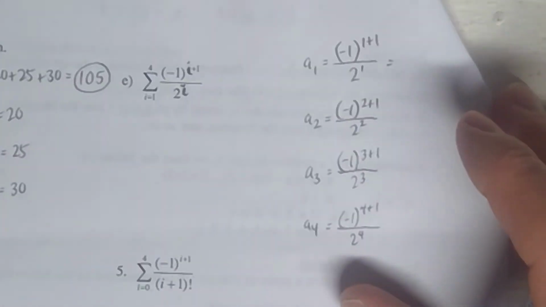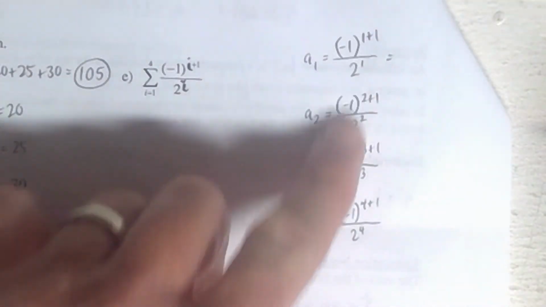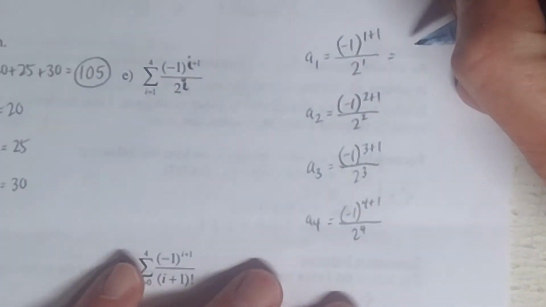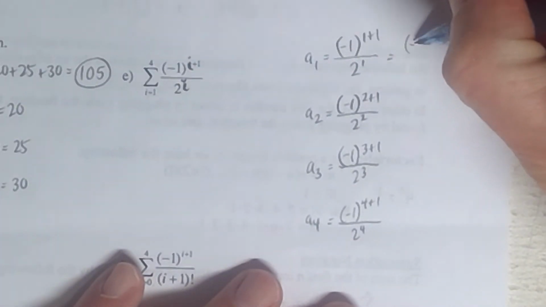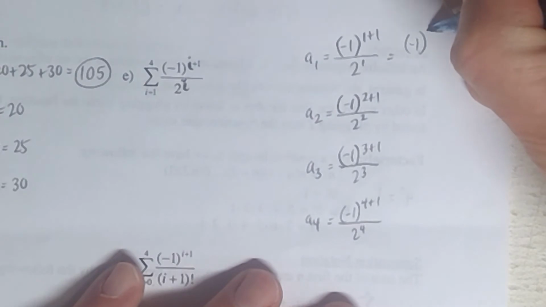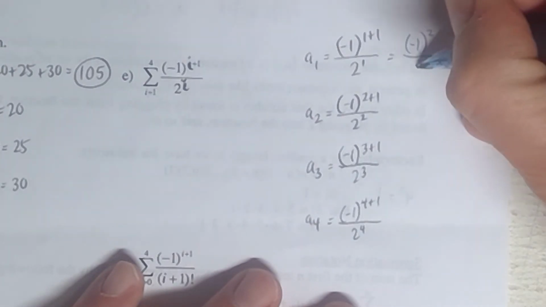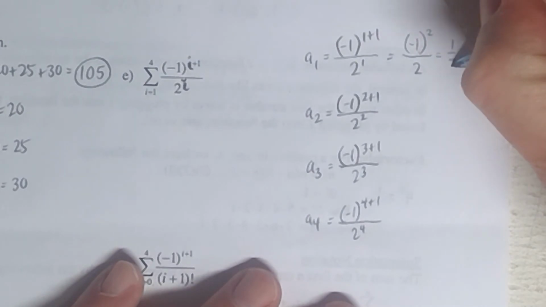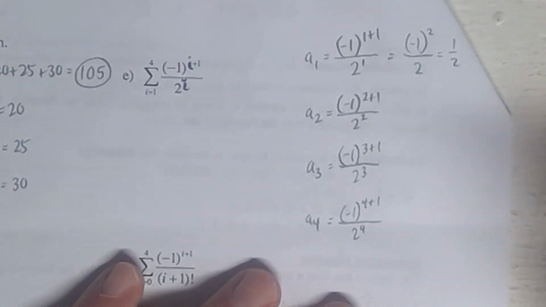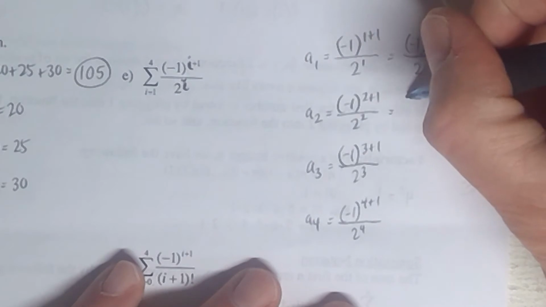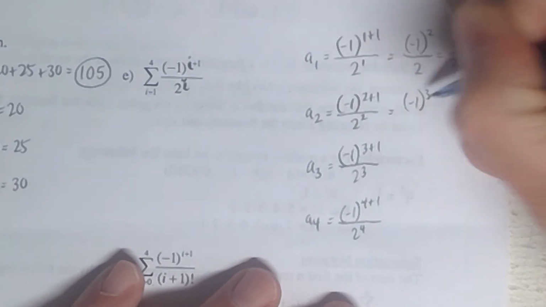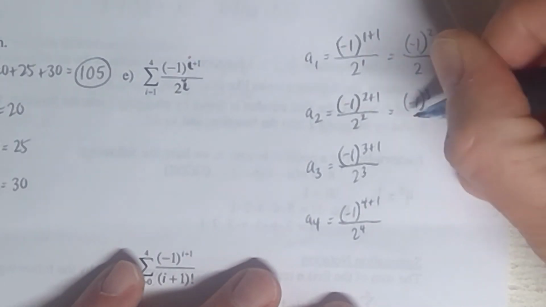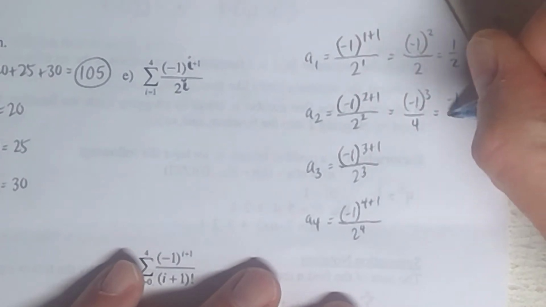Again, when you have a fraction and you're doing order of operations, figure out what the top and bottom are equal to. Remember, you got to figure out what the exponent is before you can take -1 to that power. So I got -1 squared over 2, which is 1/2. Okay, next one is going to be -1 to the third, which is -1, over 4, right?